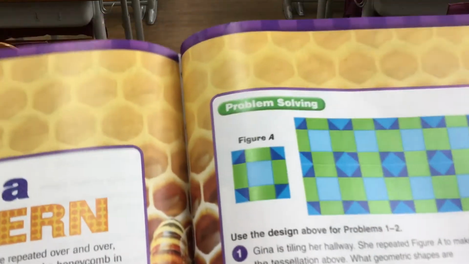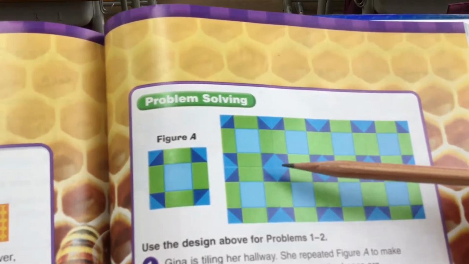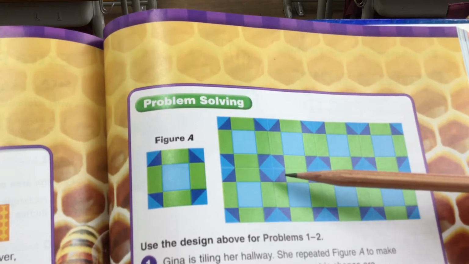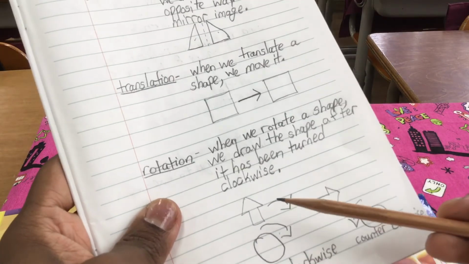So that's one transformation we can see. Now, if we look at this triangle again, and if we look here at this triangle, we know that that's a rotation.